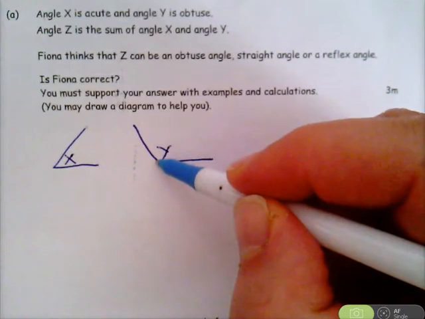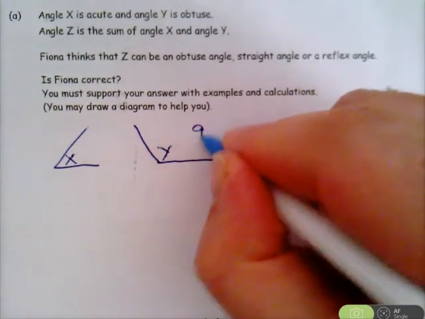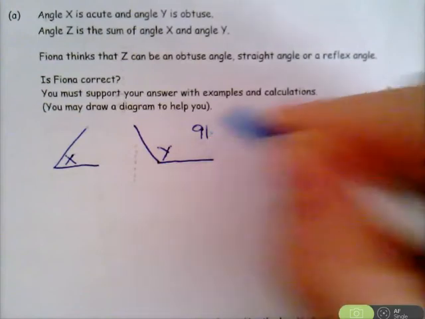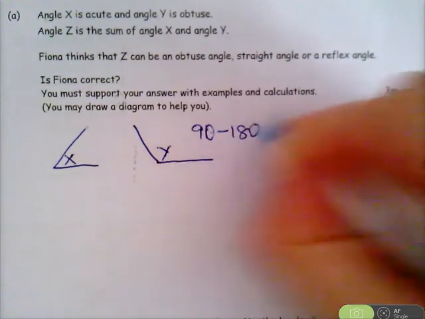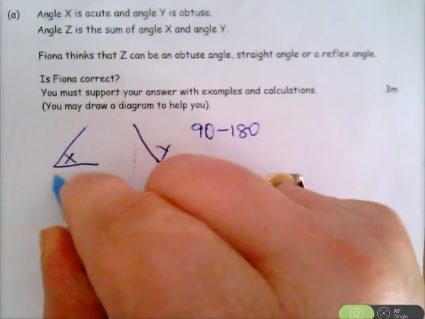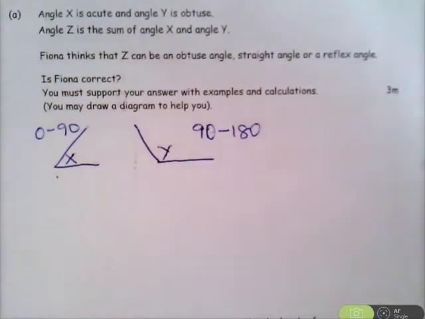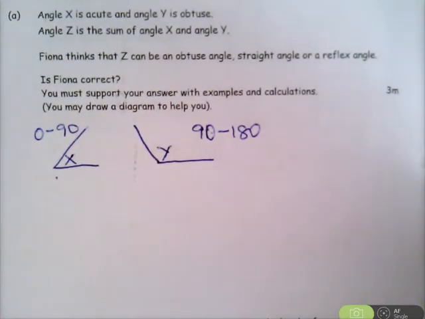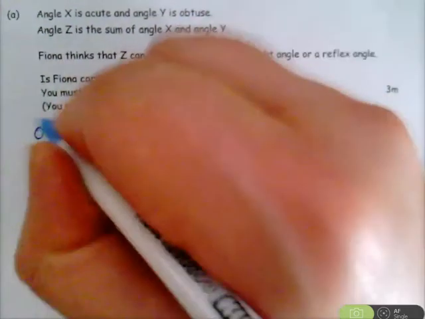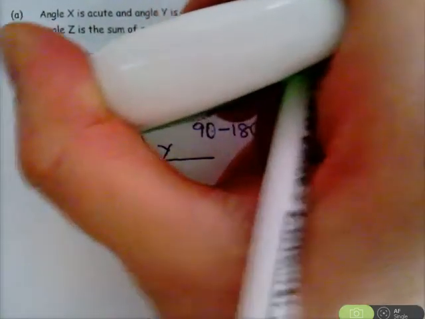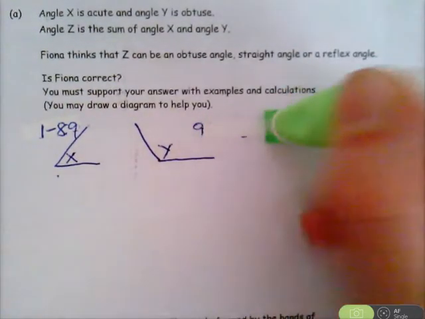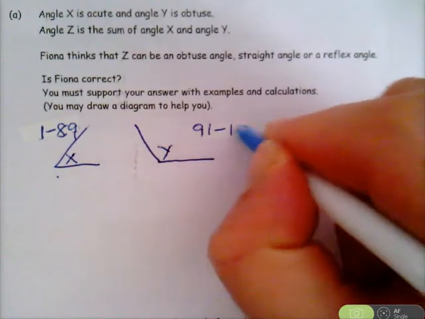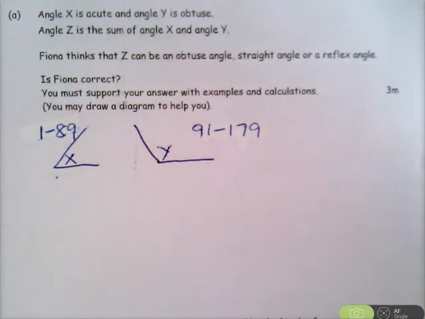But remember, because Y is obtuse, an obtuse angle is bigger than 90 but smaller than 180. So it's from 90 to 180, but it doesn't include 90 and 180. And an acute angle is from 0 to 90, but it's got to be bigger than 0 and less than 90. So I suppose you could say that your acute angle goes anywhere from 1 to 89, and your obtuse angle will go anywhere from 91 to 179. Now, Fiona thinks that Z can also be an obtuse angle.